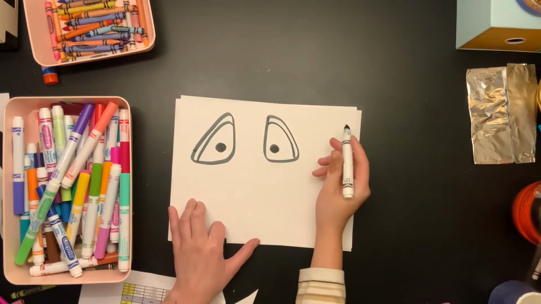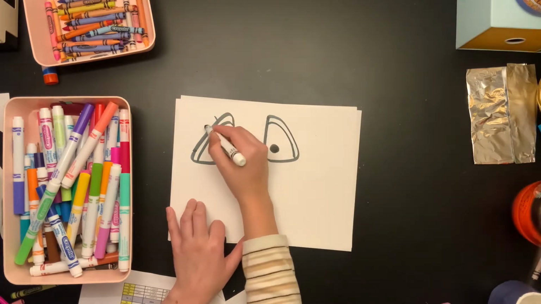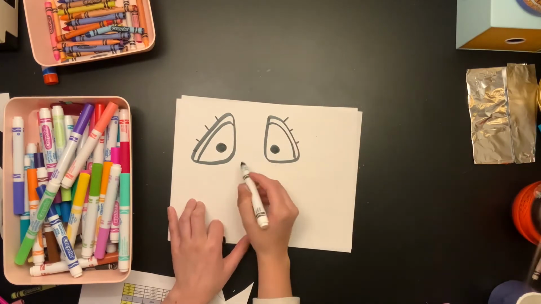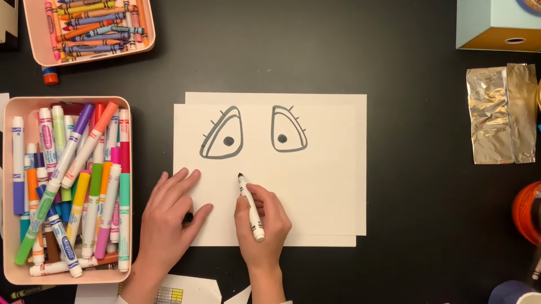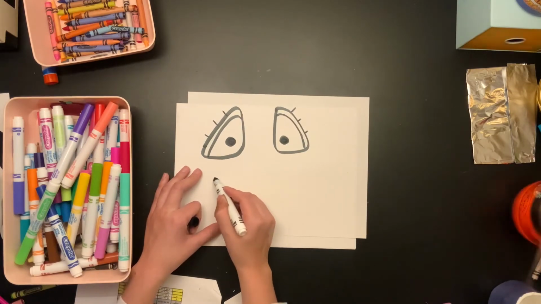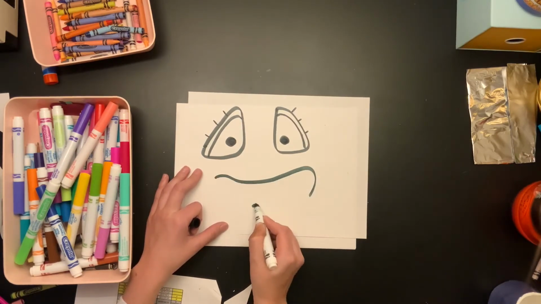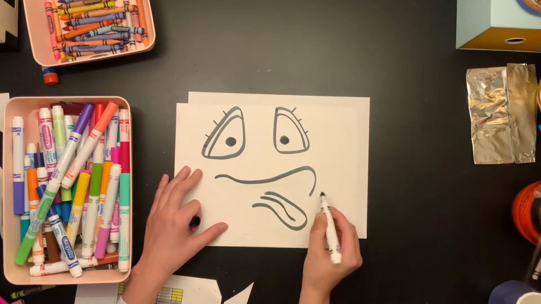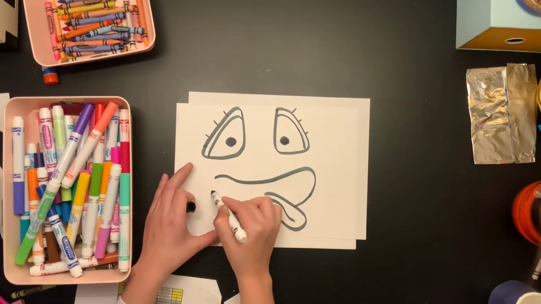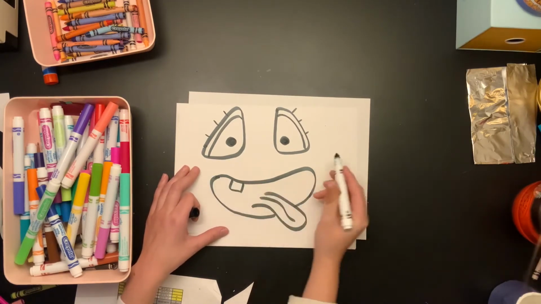I just jumped in with markers so you guys could see it really well, but I would start with pencils so then you can erase, change things, so you can get it just how you like it, and then trace over it with a black marker. These can be silly, like this one's pretty happy, pretty silly, I think.